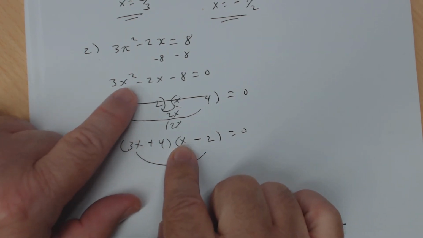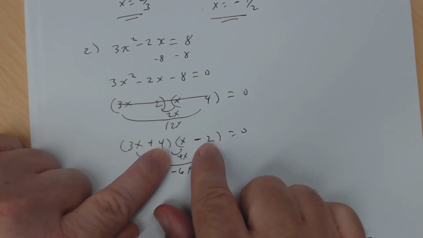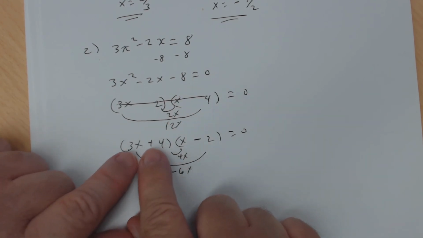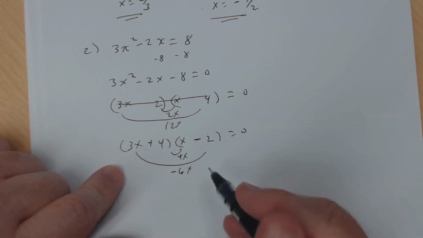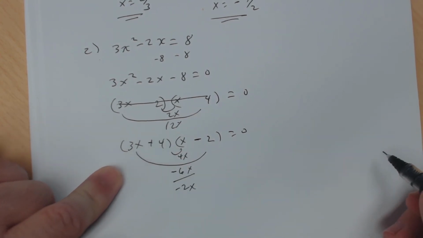3x times x is 3x squared. A positive 4 times a negative 2 is a negative 8. The outer, 3x times a negative 2 is a negative 6x. The inner, 4 times x is 4x, and when I add them up, I do get negative 2x.